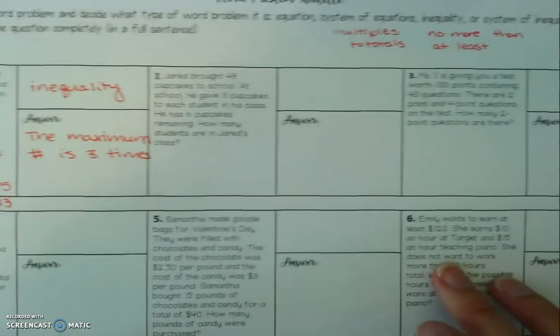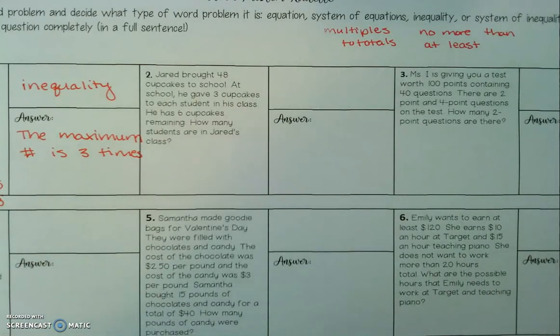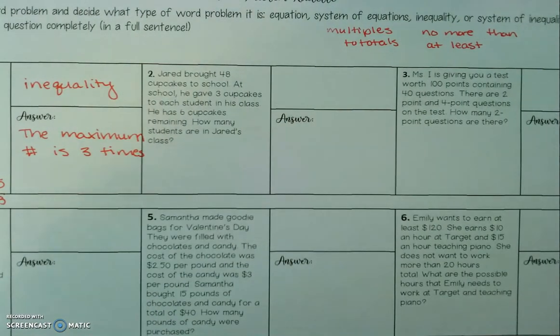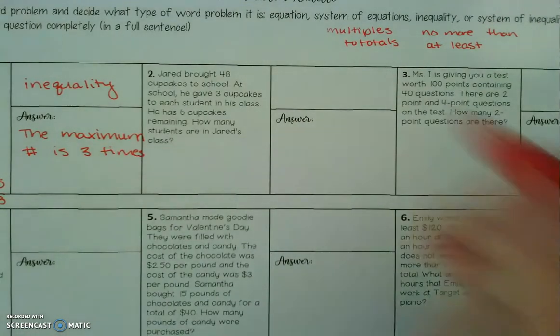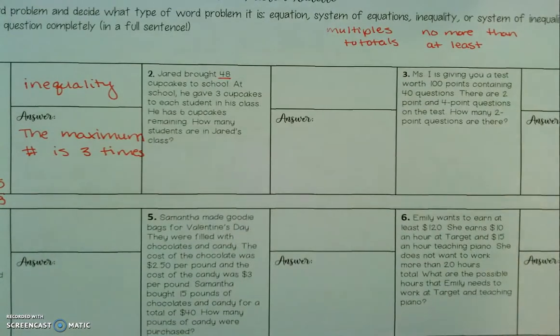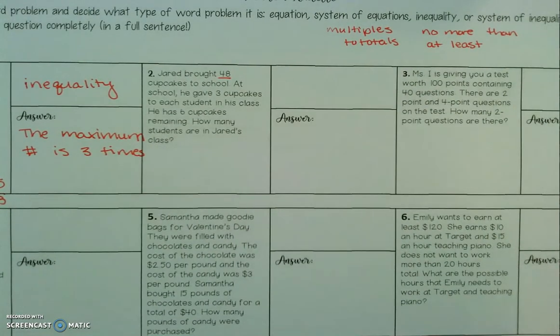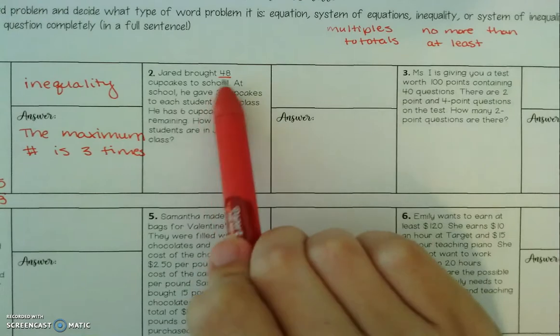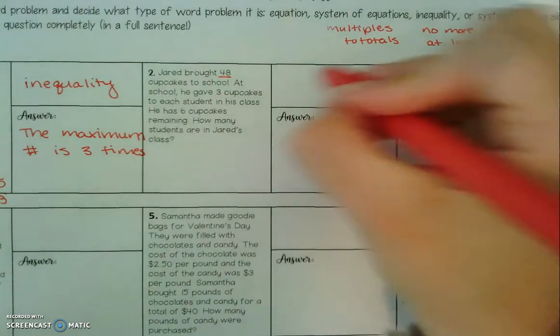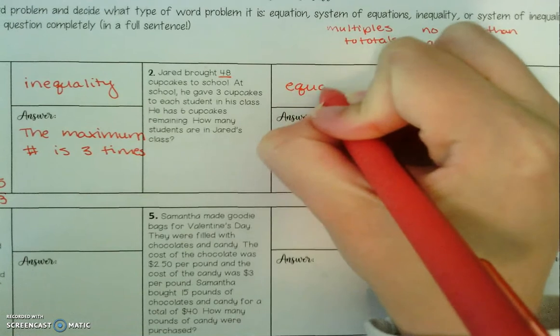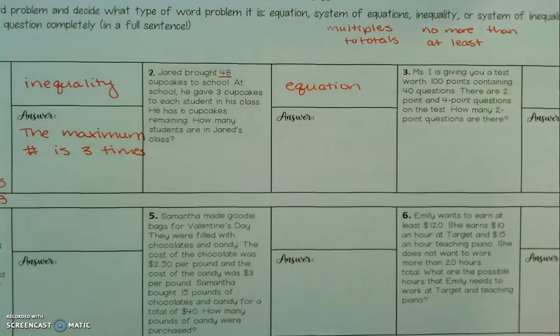Looking at number 2, Jared brought 48 cupcakes to school. At school, he gave 3 cupcakes to each student in his class, and he has 6 cupcakes remaining. How many students are in Jared's class? When we look at this one, we see again that we have one total, so that tells me it's either an equation or an inequality. With this, we don't have any of those key words that come with our inequalities, and we're dealing with exactly 48 cupcakes. If it's exactly 48 cupcakes, then that tells me that this is going to be an equation.